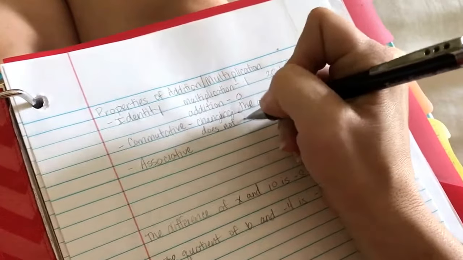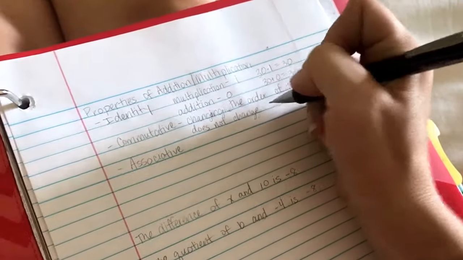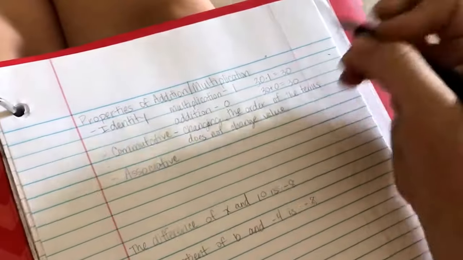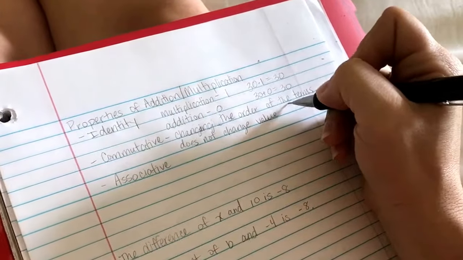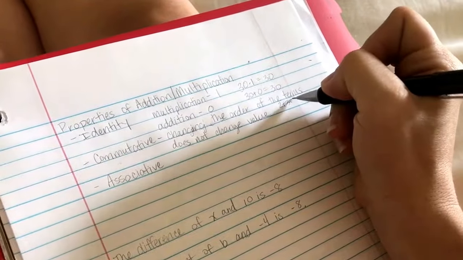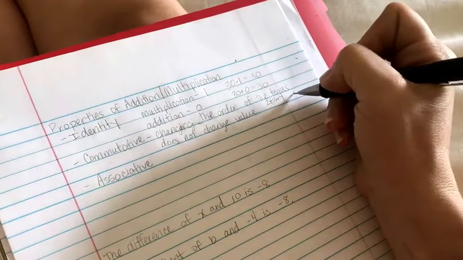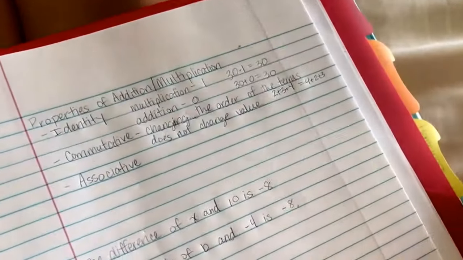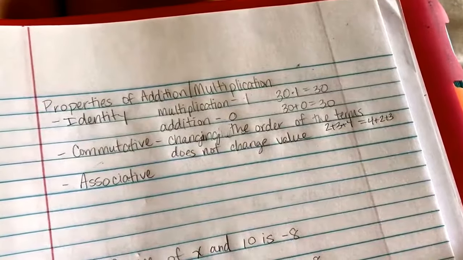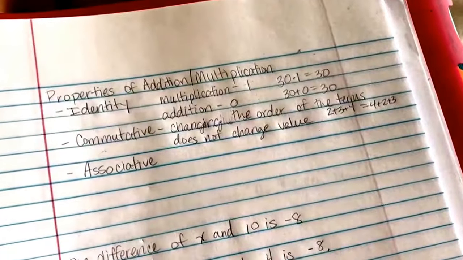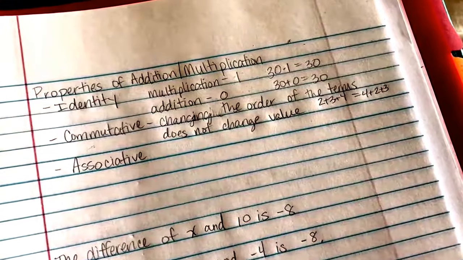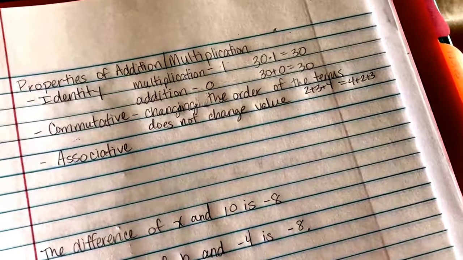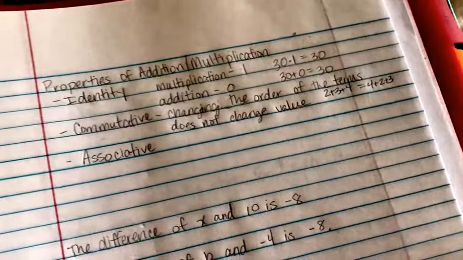So if you had 2 plus 3 plus 4 and 4 plus 2 plus 3, those would be the same thing. That changing the order, think of it, you're at the grocery store and you put the items up in any order. Doesn't matter what order the cashier rings them up in, they're going to stay the same.